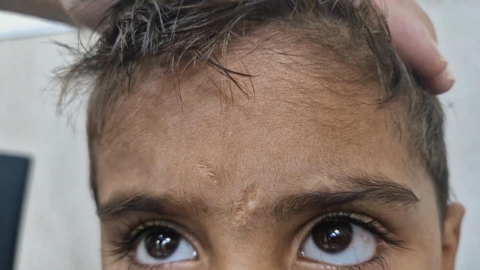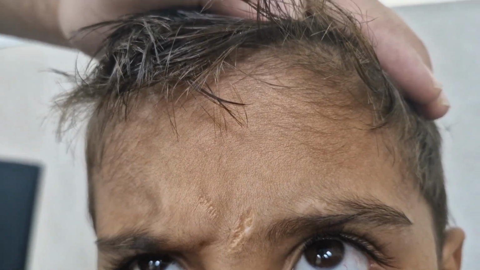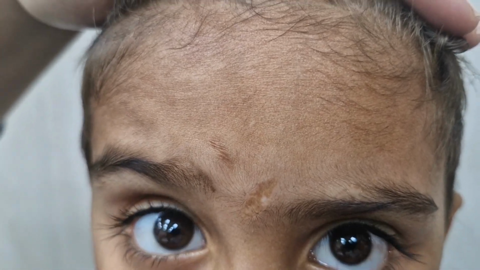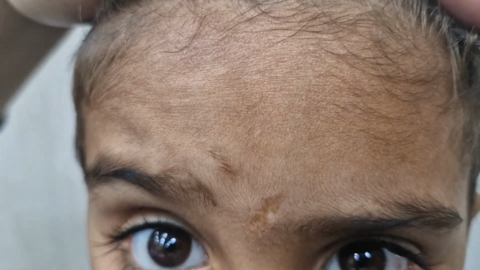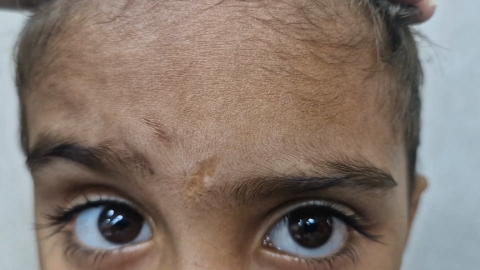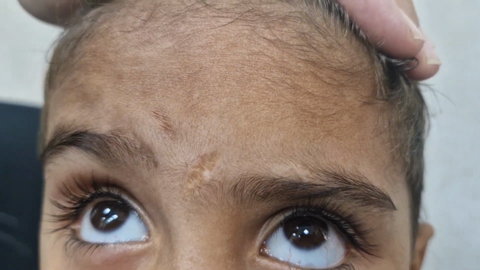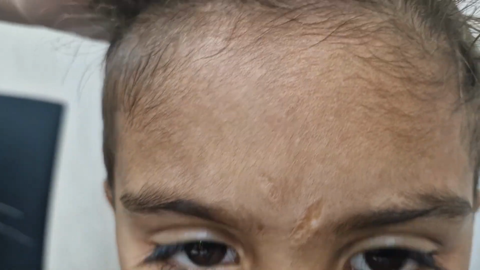So let's see these findings in our child. This child is asked to frown and look towards the ceiling. You see that on the right side the child has wrinkles, but wrinkles are absent on the left side. So it means that the left side upper half of the face is affected, it is not spared.